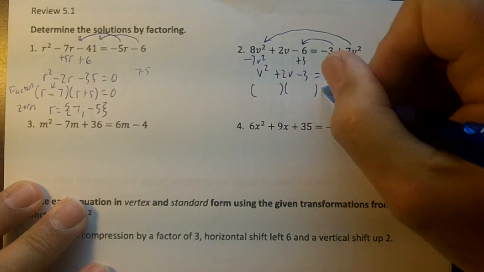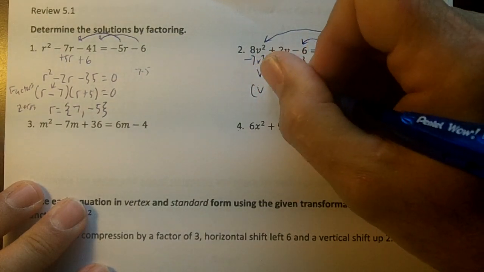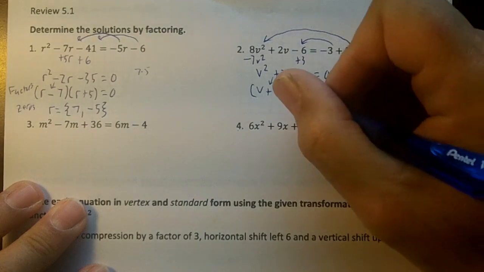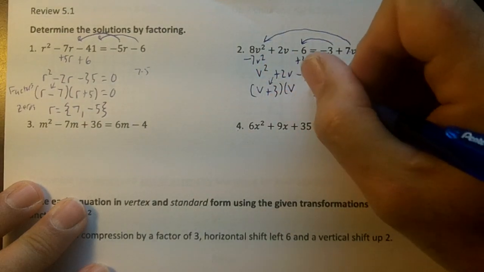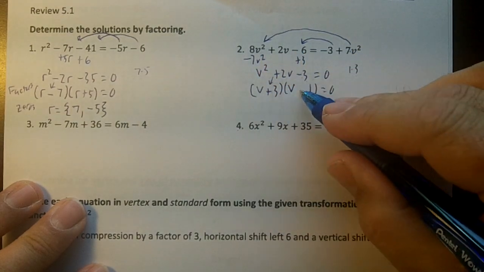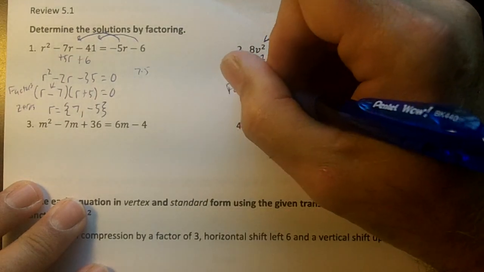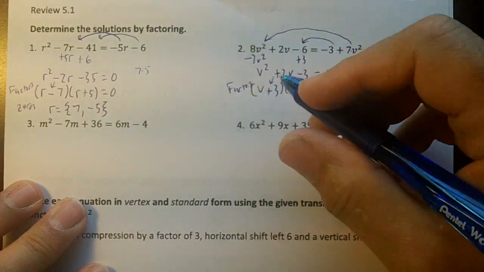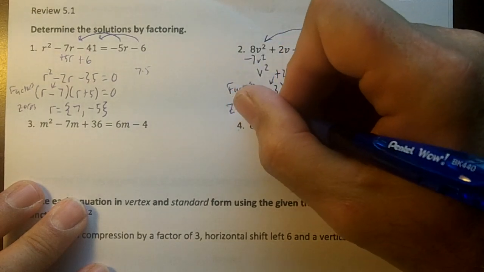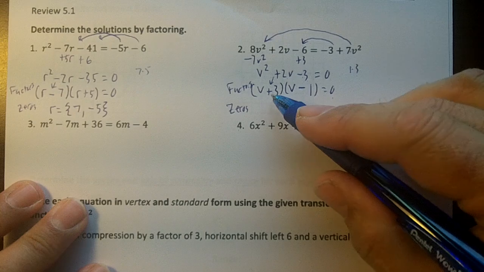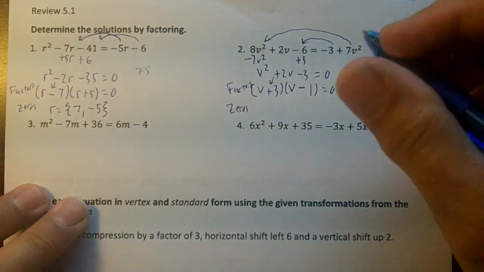Draw your two parentheses, equals 0. V, drop this plus. 3 is the largest factor. And then v and 1, since we're subtracting, the signs will be opposites or different, so this will be minus. These are my factors. Now then I need to get my zeros. Remember, you just set each of these equal to 0, the sign switches and you drop your factor, right?